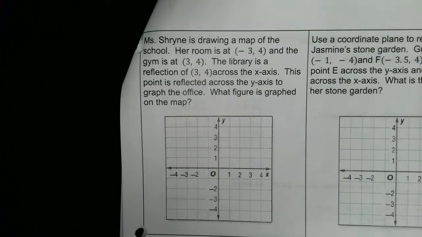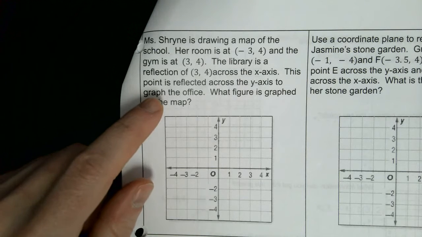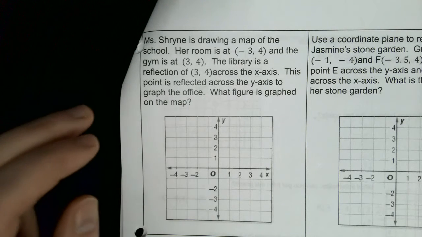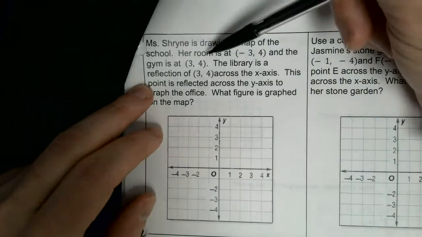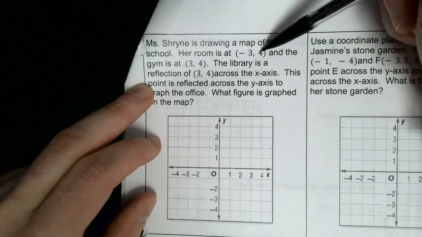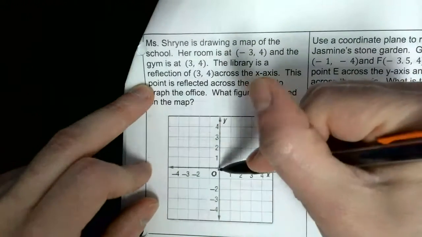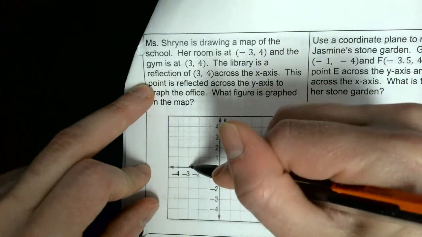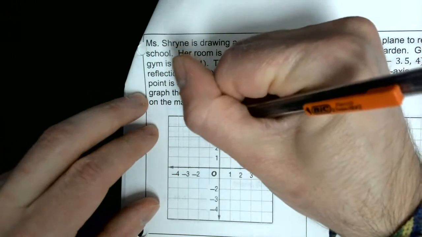Okay, there are a couple different bits of information here. If you want to go ahead and try this one on your own, that's fine too. The two points they give us are her room and the gym. The room is -3,4. Remember, side to side first, then up and down. So -3, up 4, that's the room.